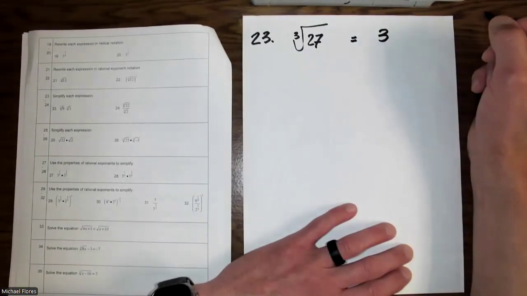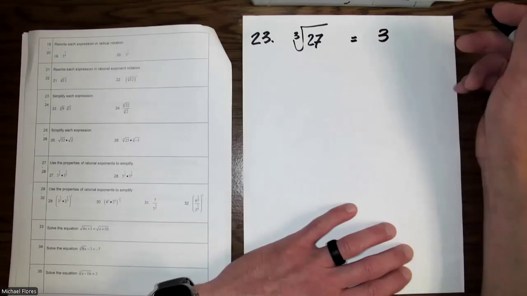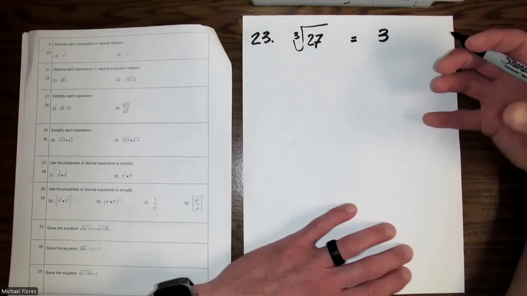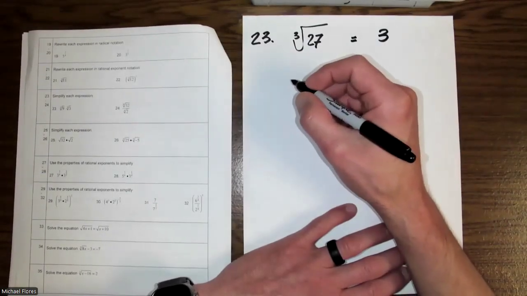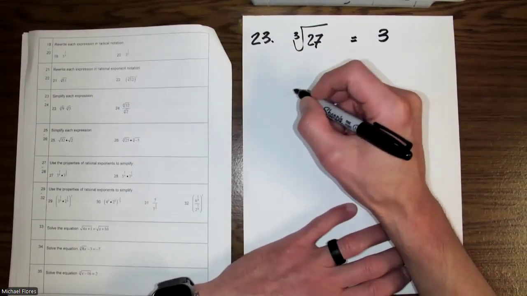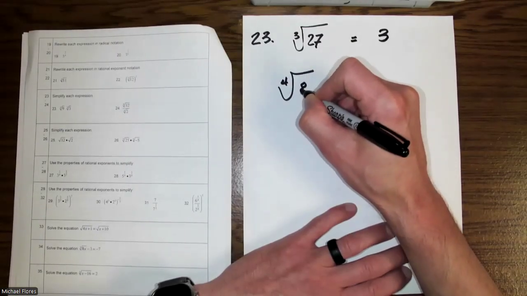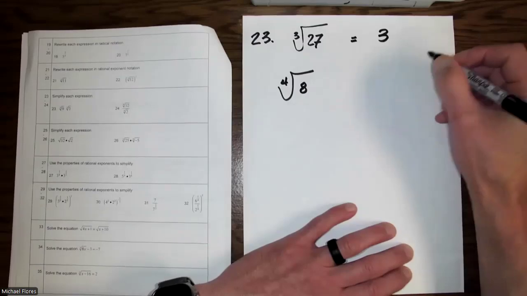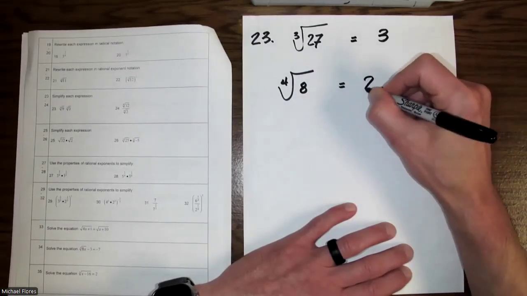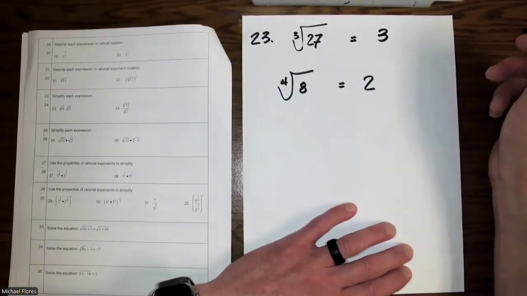Example 24, we're taking the fourth root of 32 divided by the fourth root of 2. Since they are both a fourth root, then we can divide. The fourth root of 32 divided by the fourth root of 2 is the fourth root of 8. And the fourth root of 8 is 2. You could use your calculator for that one also.